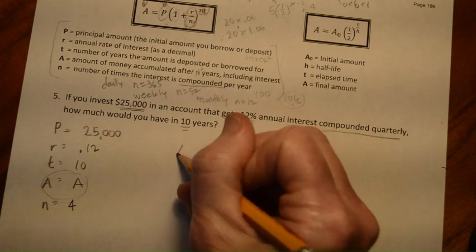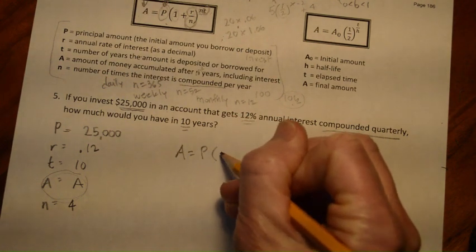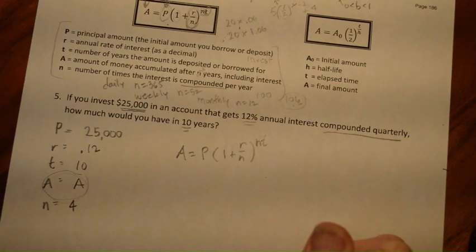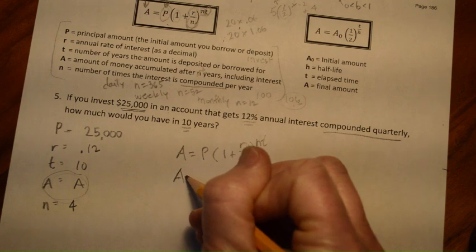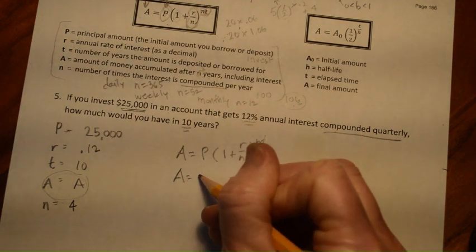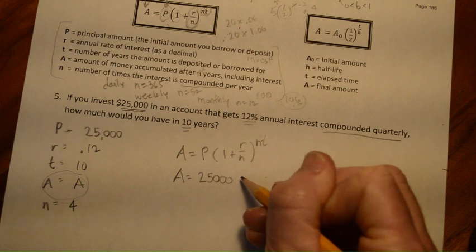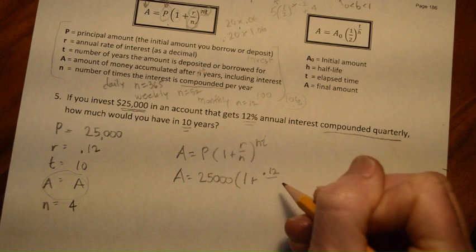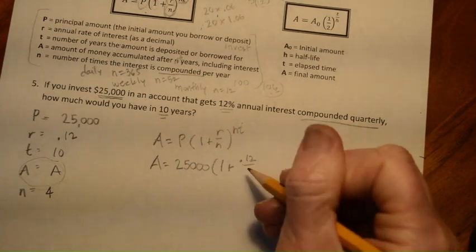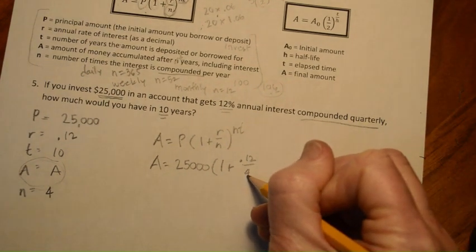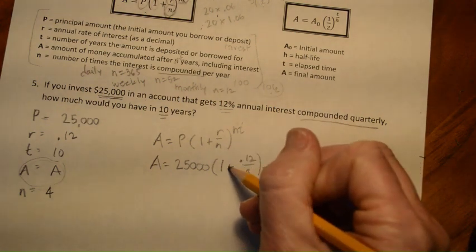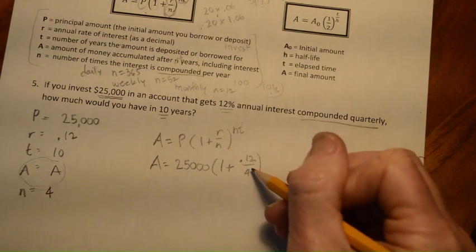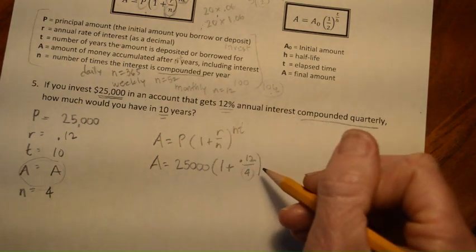So let's write our formula down. A equals P times (1 plus R over N) to the NT. I don't know A, so I'm going to leave that blank. But I do know P, that's 25,000. And then 1 plus the rate, which is 0.12, over the number of times that we receive that, so 4 times. Again, the rate is not really 0.12 every single time interest is applied, because it's being split up over 4 times.